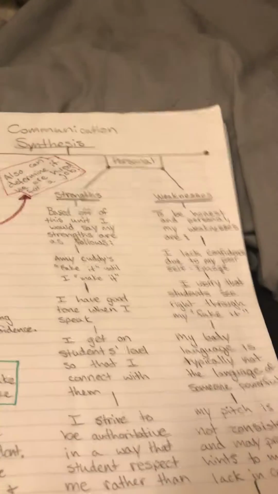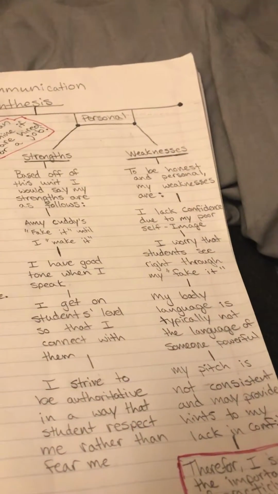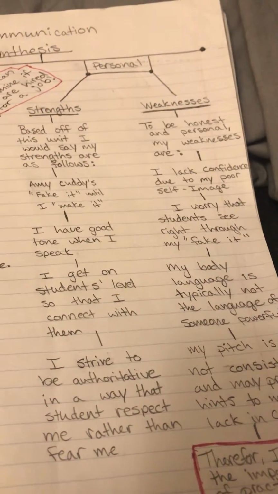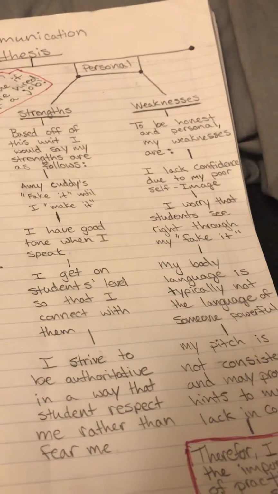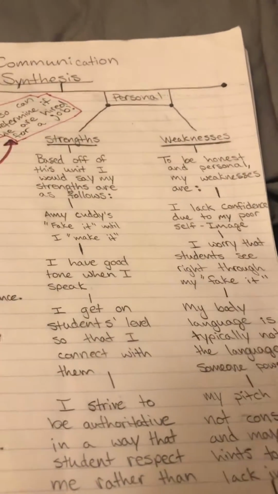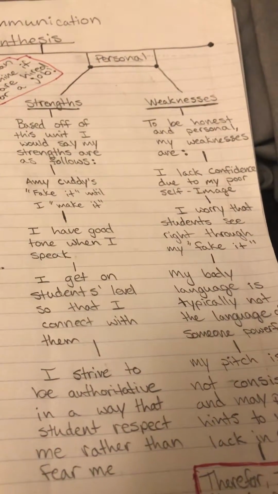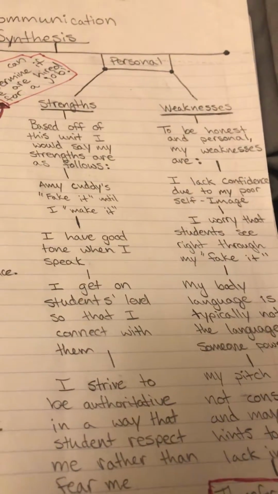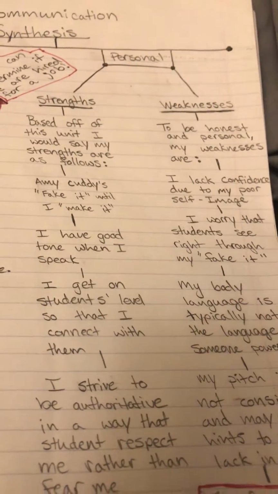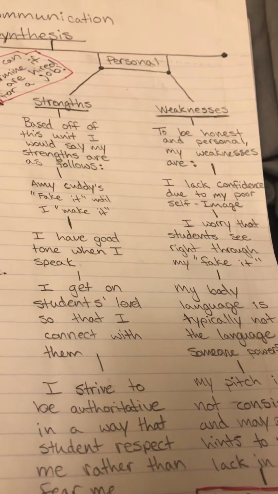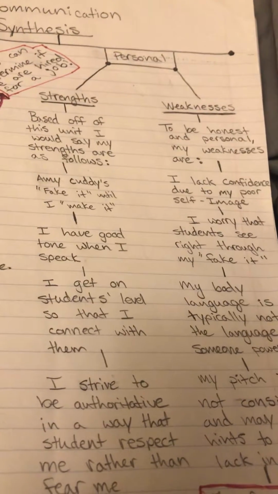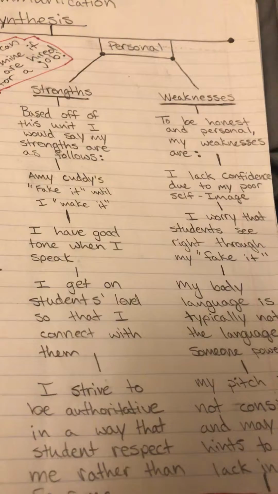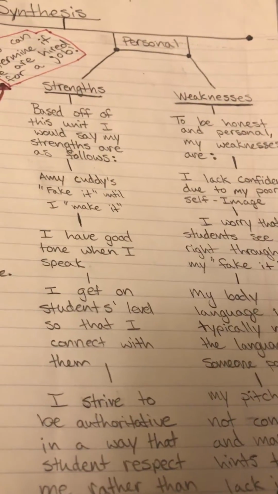Moving on to personal communication strengths and weaknesses for myself. I think that, personally, I really struggle with talking about myself, but starting with some of my strengths, I guess, when talking about communication, something that I am probably better at than I like to think is faking it till I make it, because I've been practicing that.